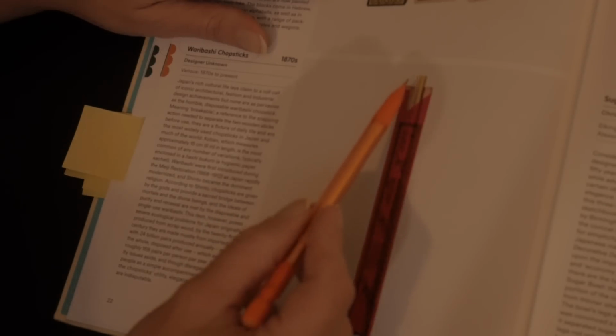Okay, so Japan's rich cultural life lays claim to a roll call of iconic architectural, fashion, and industrial design achievements, but none are as pervasive as the humble, disposable waribashi chopstick, meaning breakable, a reference to the snapping action needed to separate the two wooden sticks before use. They are a fixture of daily life and are the most widely used chopsticks in Japan and much of the world.